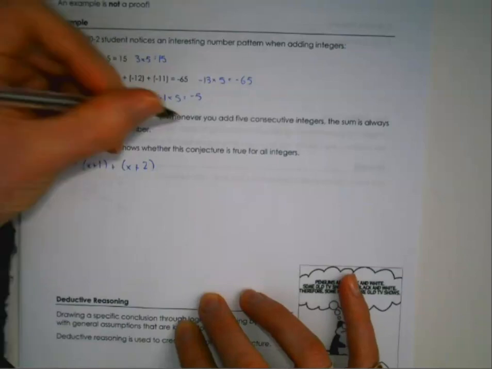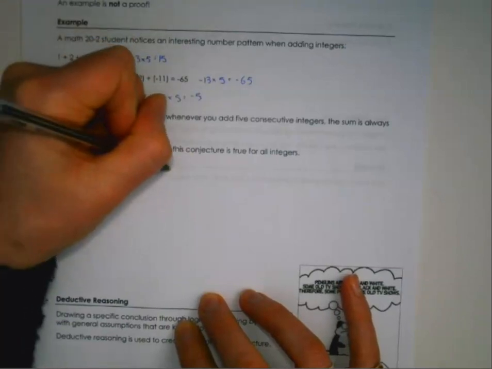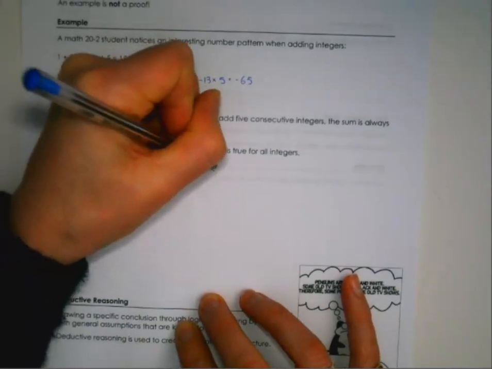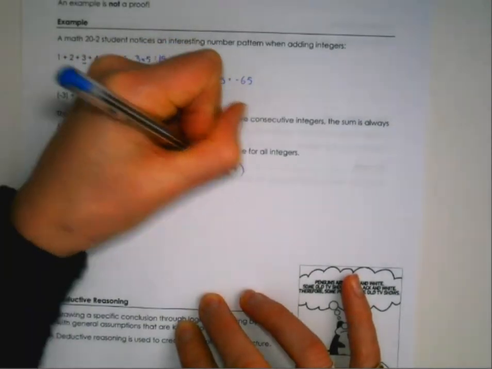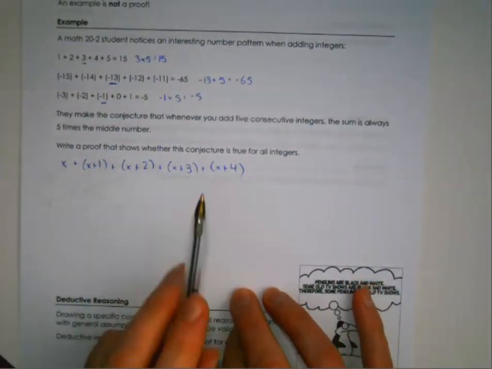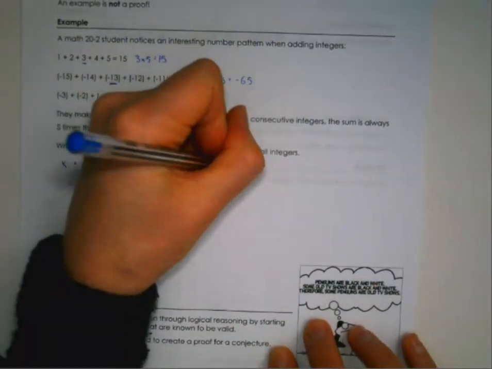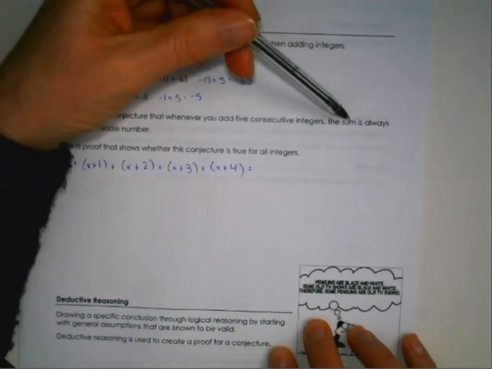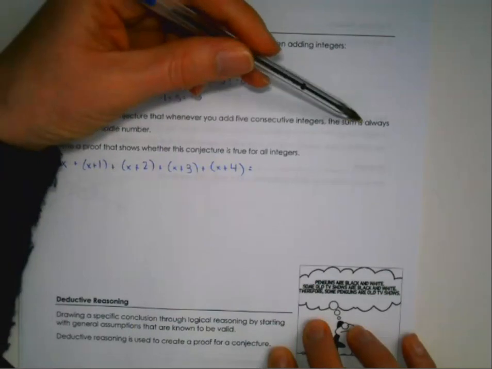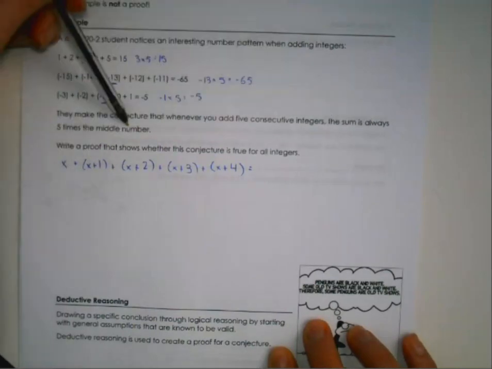So now we're going to have x plus 3, and then plus x plus 4. So now we have 5 consecutive integers, 1, 2, 3, 4, 5. And the statement is that the sum, so we put in our equal sign to show that we've added all these together, the sum is always 5 times the middle number.